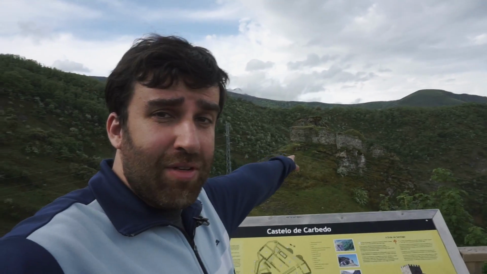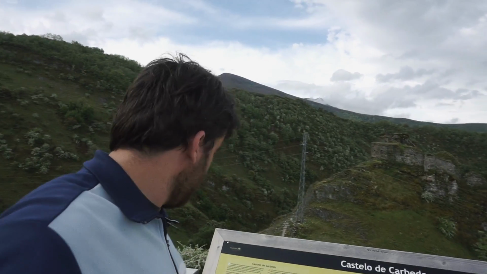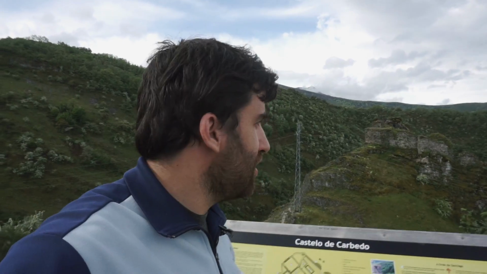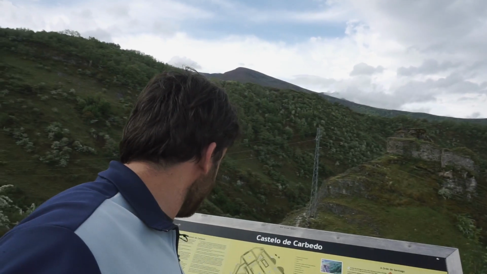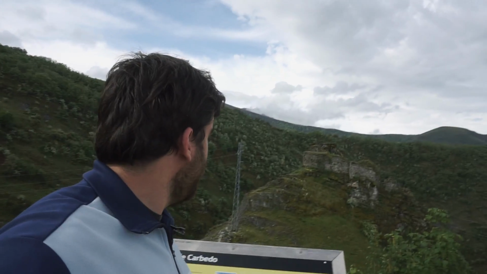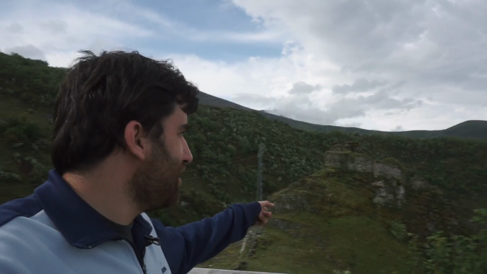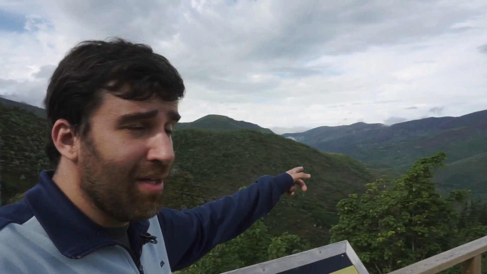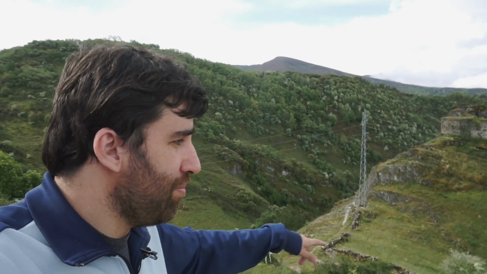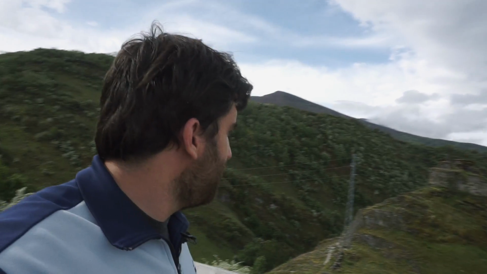So those are the ruins of an old castle, as old as 1181, so the 12th century, although that's the first reference that they found, so it's older than that. But anyway, it's pretty cool. Those ruins are pretty cool, and the landscape around the ruins is pretty cool. I believe you can go down there, and I'm pretty sure that it is a better viewpoint of the castle.